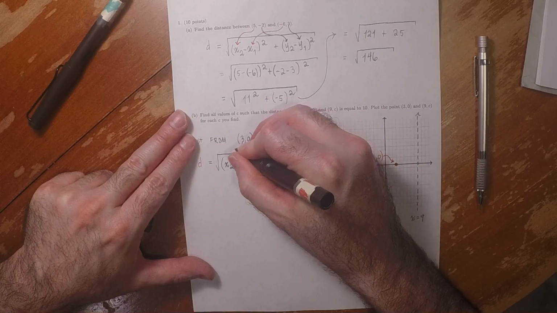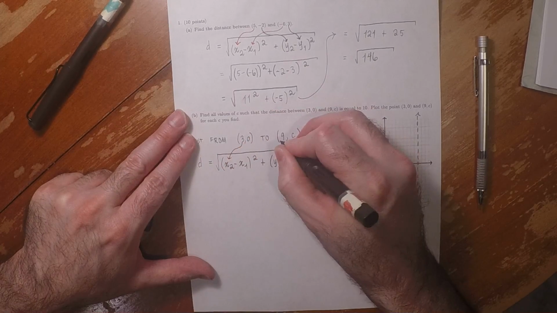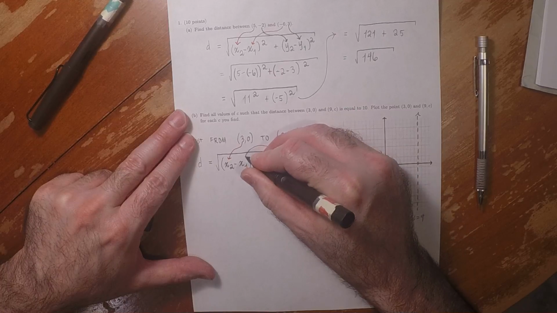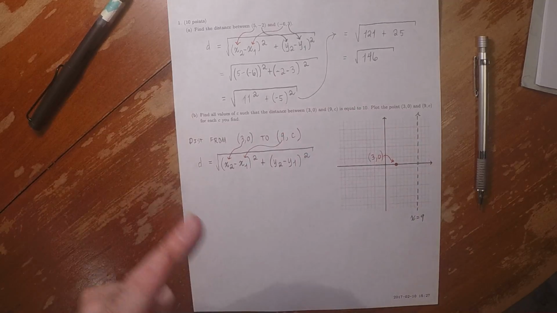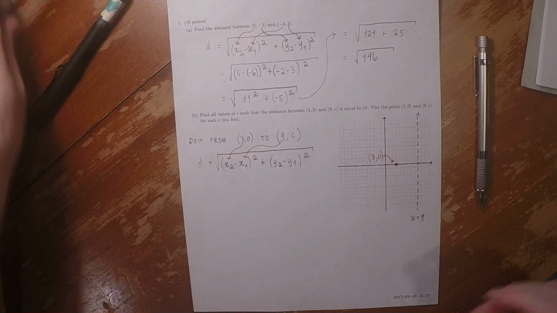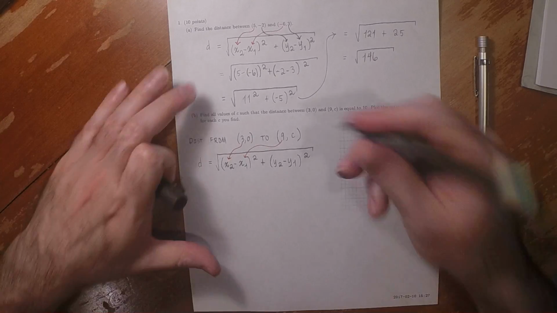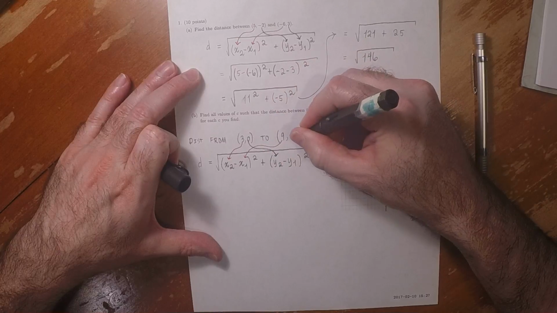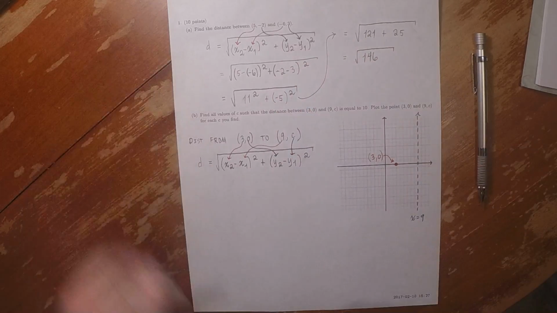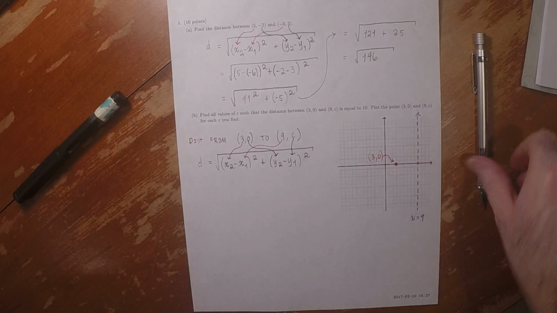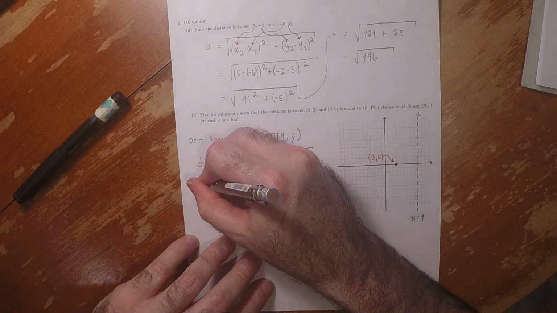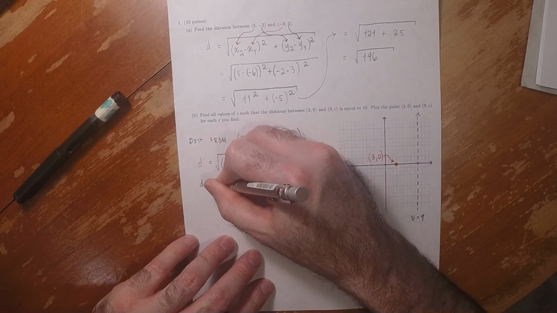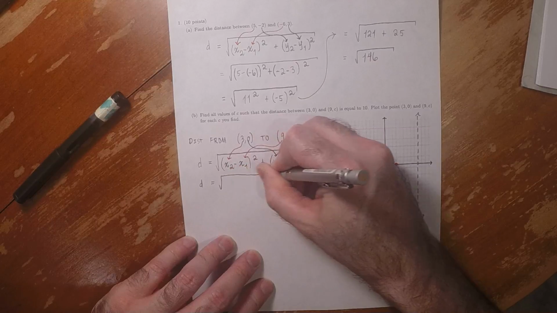So we'll route that x there and that x there. And we'll route this y there and that y there.